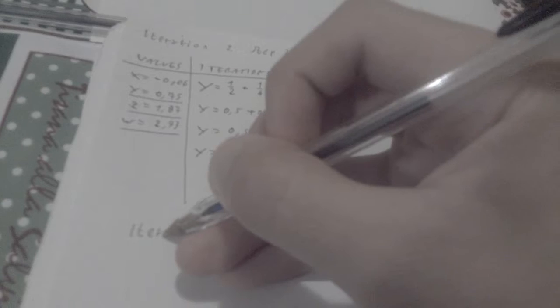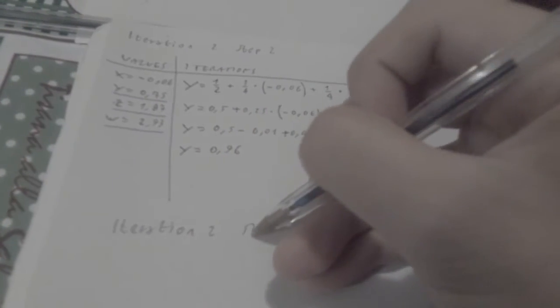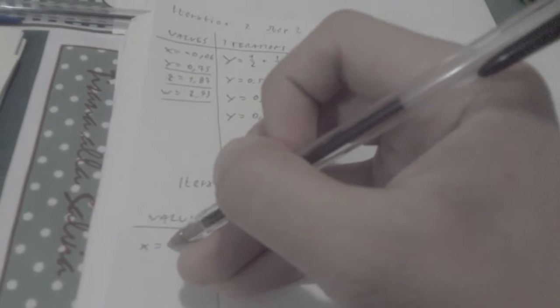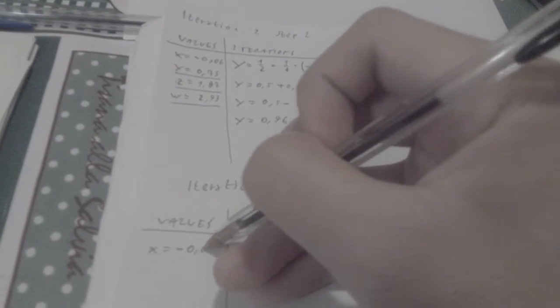I'm going to go on again. So iteration 2, step 3. Okay, so this is our table. So iterations and values. I'm gonna write the values again. So x is equal to negative 0.06, y is equal to our newly found value, 0.96.